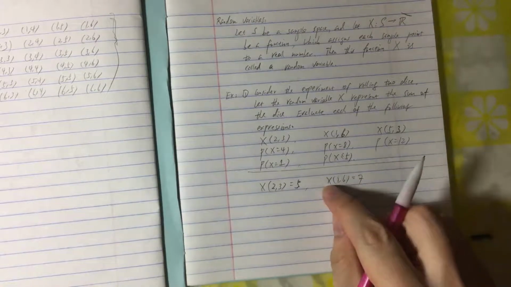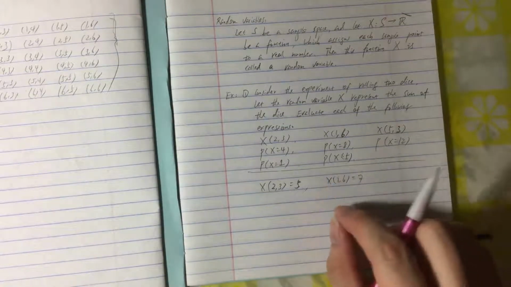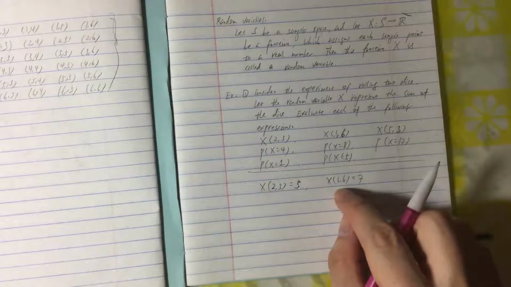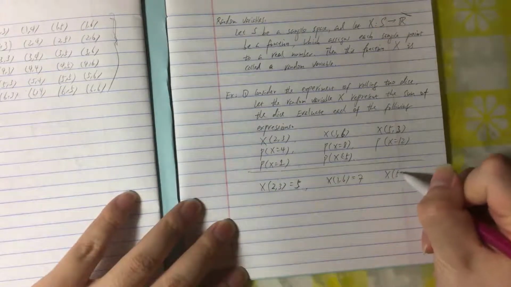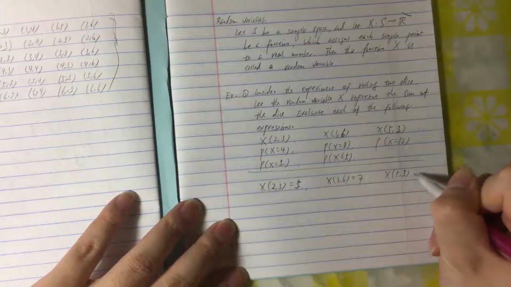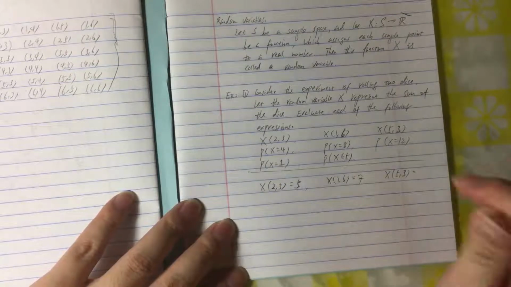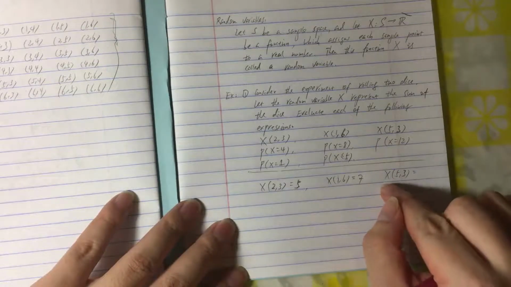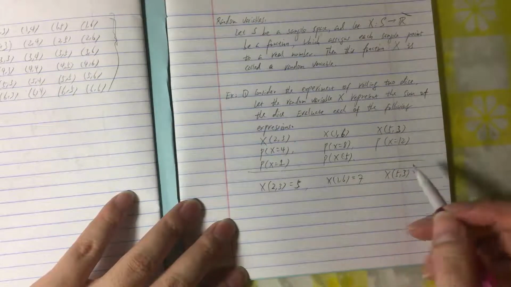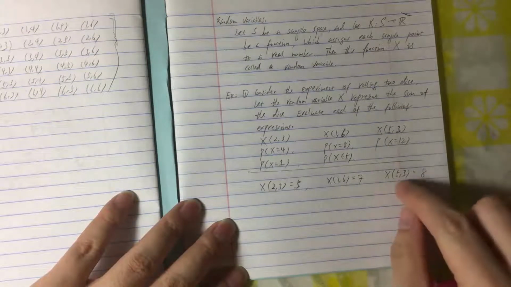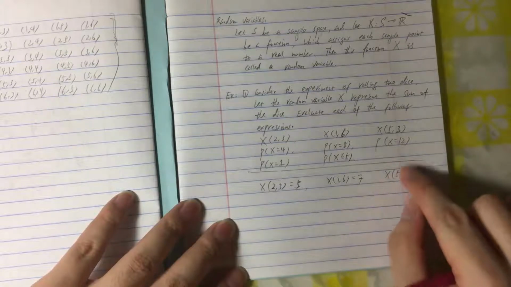X assigns (1, 6) to the number 7. How about X of (5, 3)? X assigns (5, 3) to the number 8 because 5 plus 3 is 8.